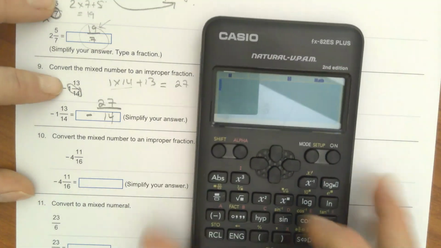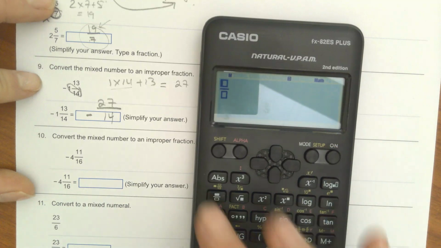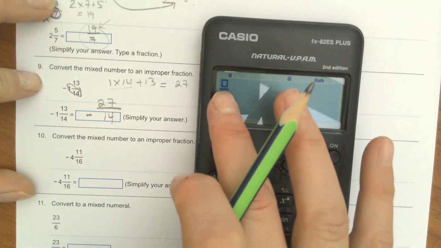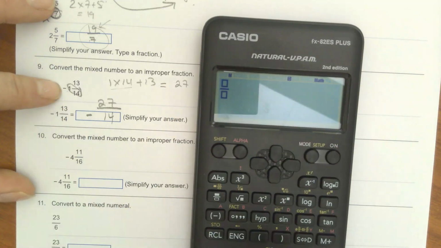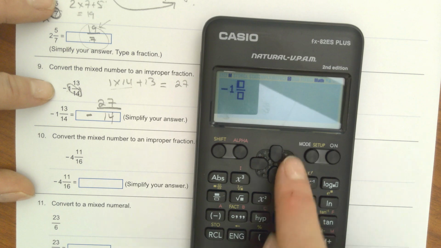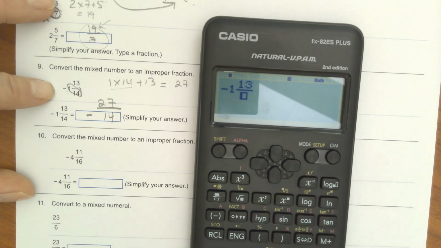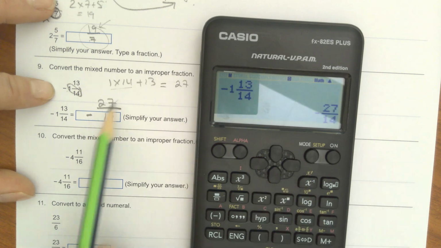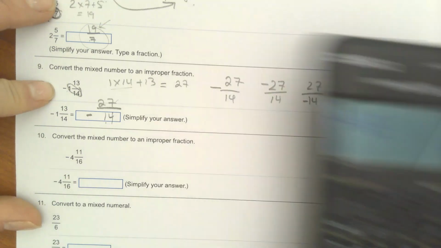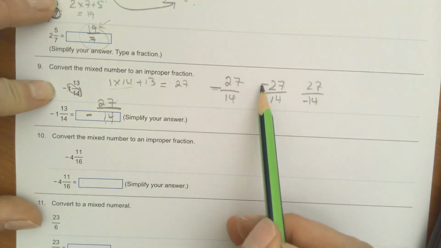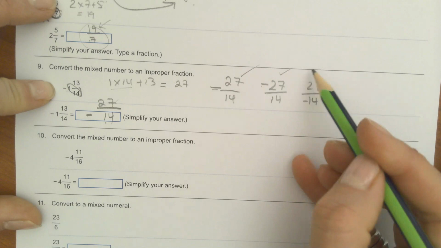Let's use our calculators. No, don't use this button because it has a 1, 2, 3. It's mixed. Shift this. If you want to put the negative in, you can, but you don't have to. There, 27 over 14. Okay, so the negative can go in front, up, or down. It's all the same. Okay.